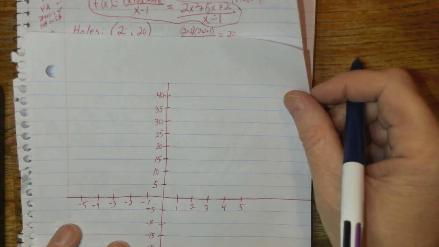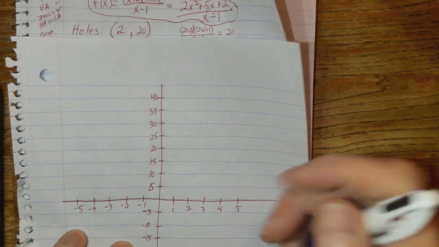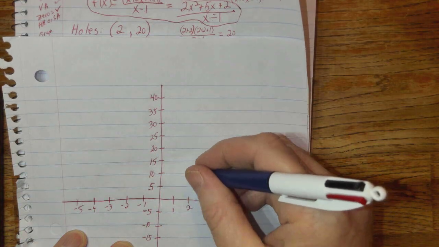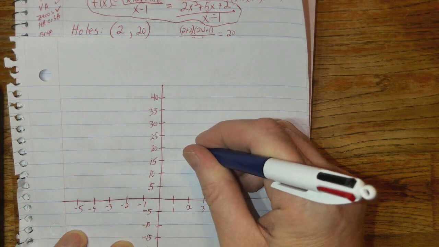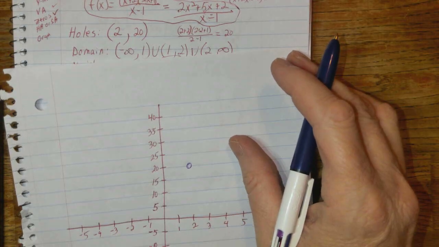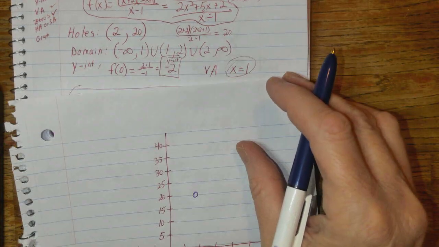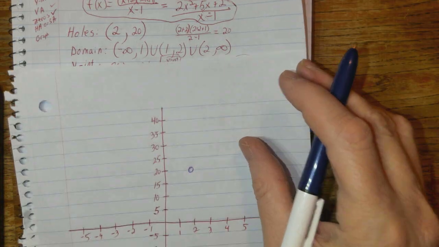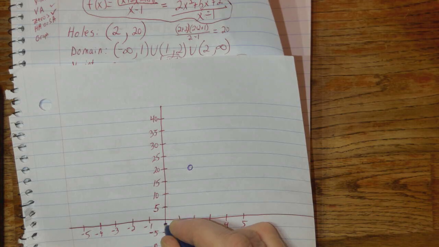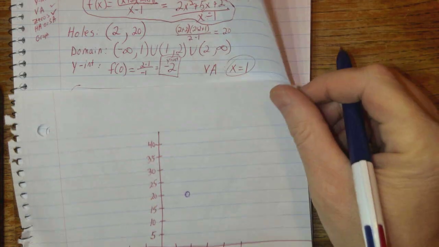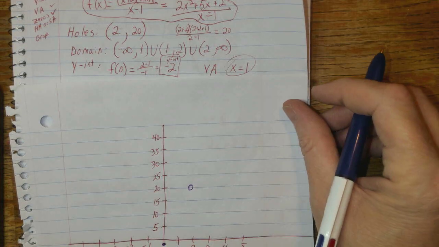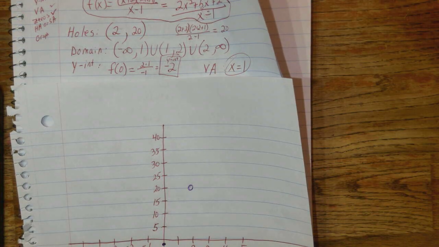I have a hole at 2, 20. I have a y-intercept at negative 2. That's about right. I've got a vertical asymptote at x equals 1.